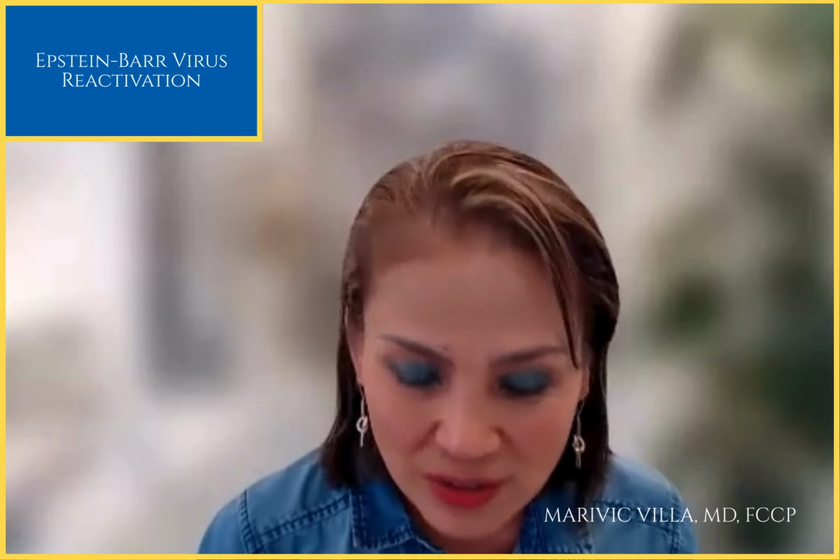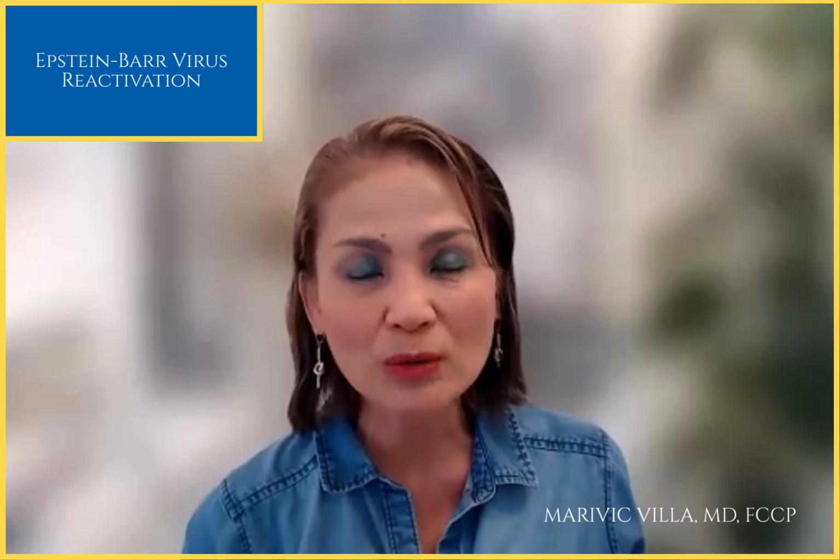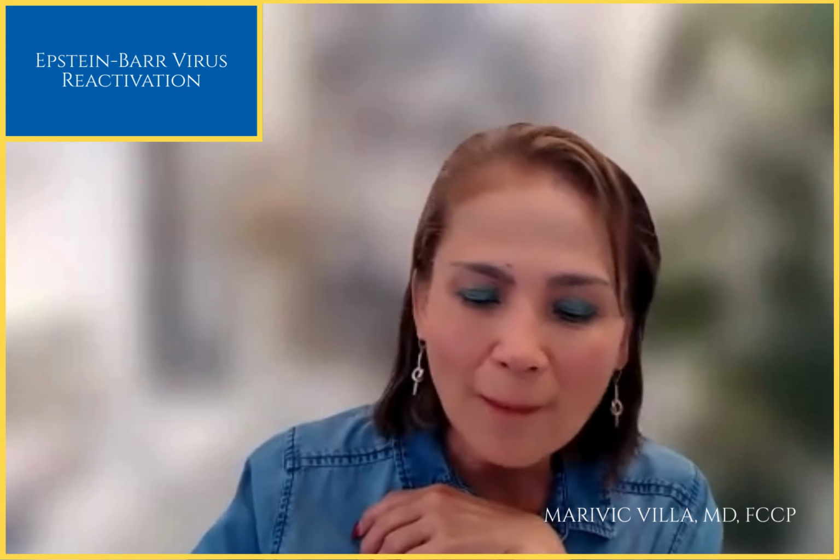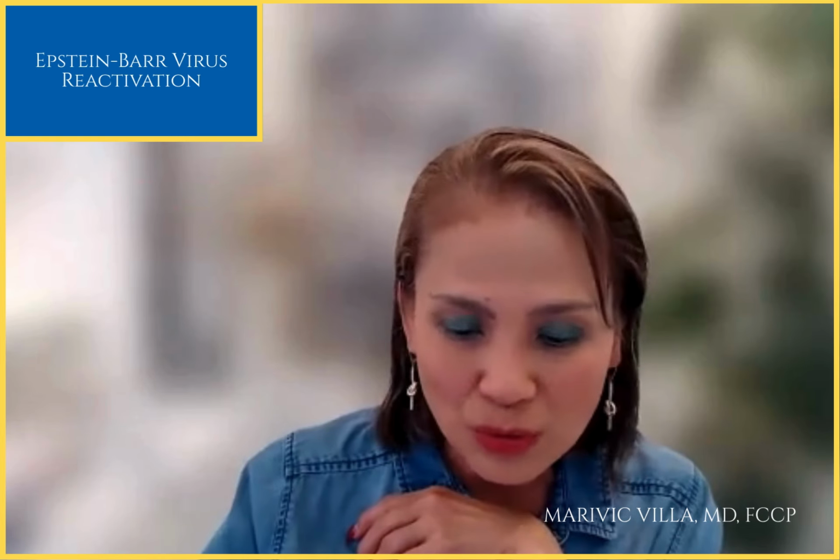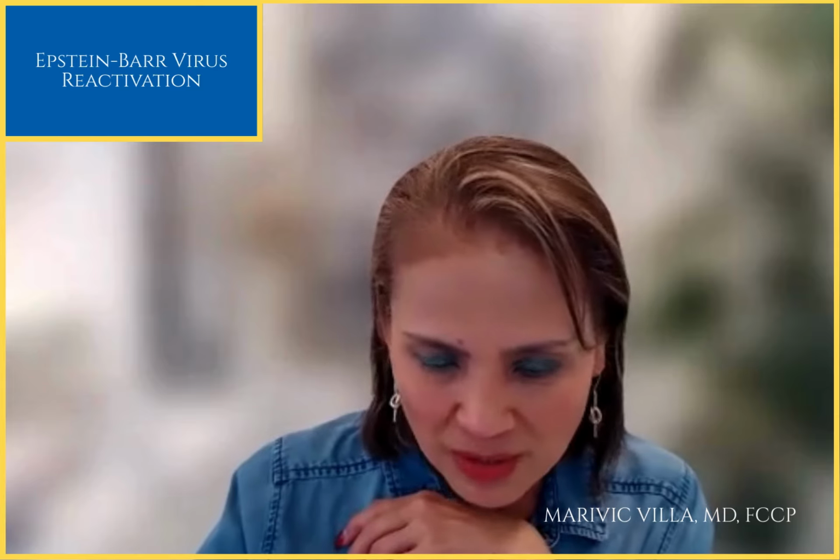And then there's another one, human herpes virus 6, which is very notorious for causing autoimmunity. But all of these viruses, including Epstein-Barr, can precipitate or aggravate an autoimmune disorder or process.